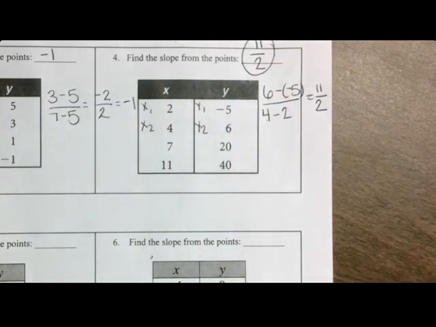What I want you to do is pause the video. When you are ready, come back, and we'll go over the last two.